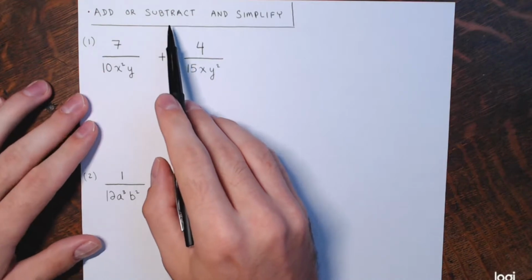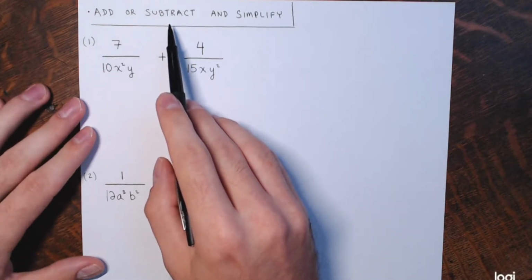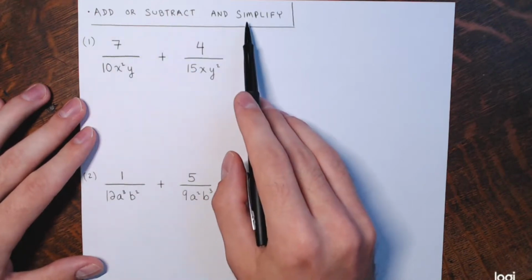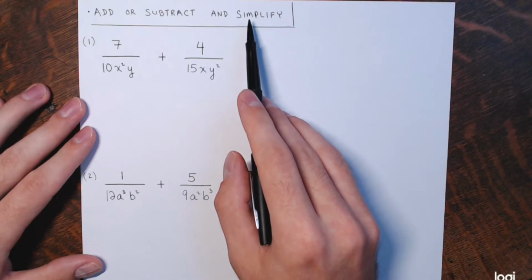So subtraction is really also addition, but addition of the opposite. And after we're done adding and subtracting, we must simplify our final result. Make sure that the numerator and denominator of our final result have no common factors.